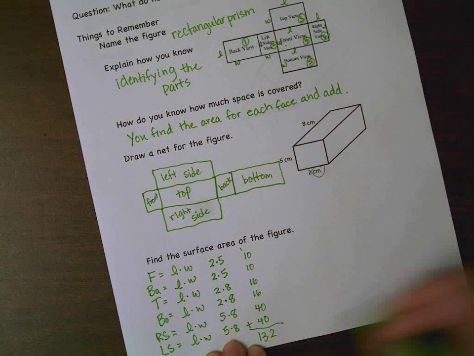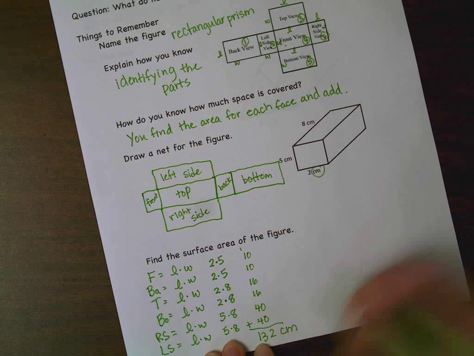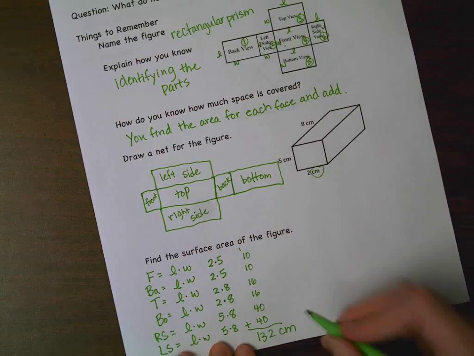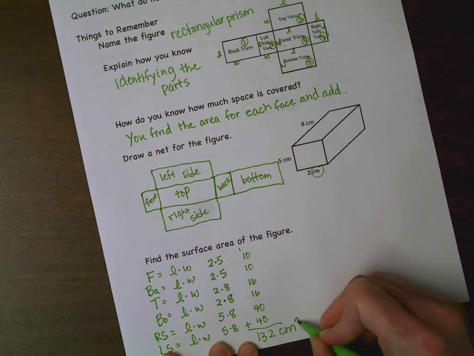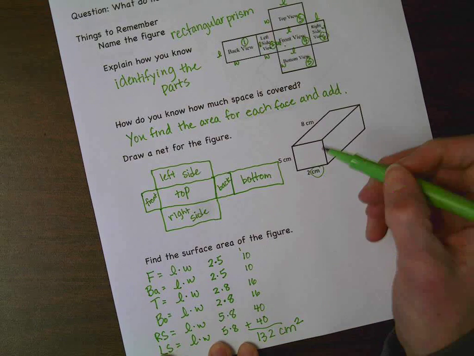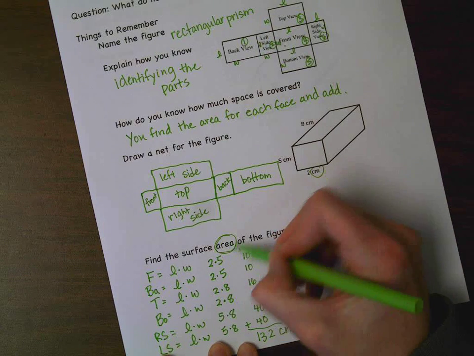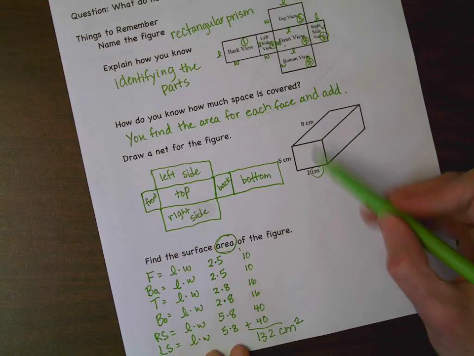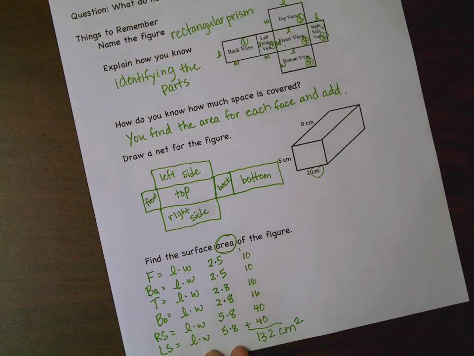So I now know, because it's centimeters, that the surface area for this right rectangular prism is 132 centimeters squared, because I'm finding area, and area always means squared. Even if it's surface area, it's still squared. So we just figured it out. This prism right here has a surface area of 132 centimeters squared.